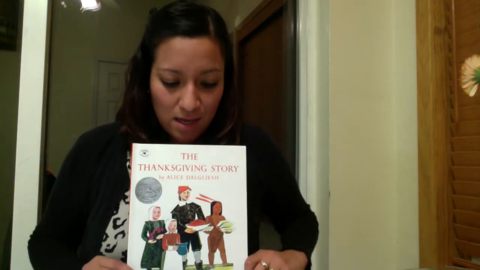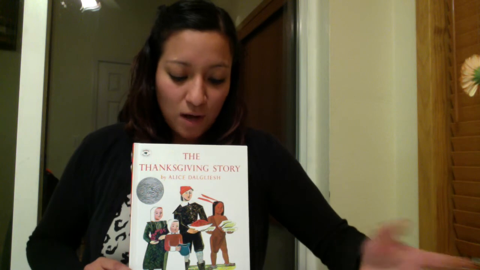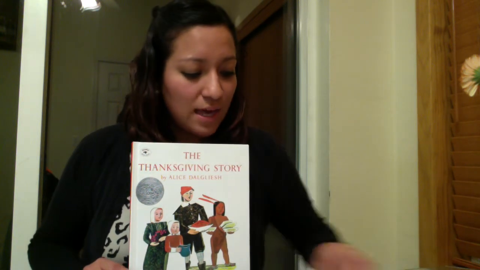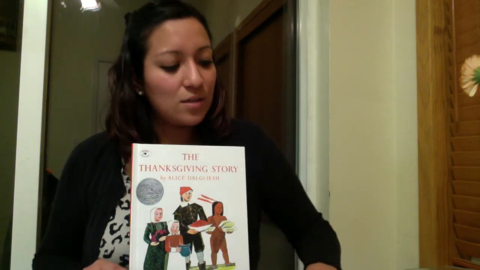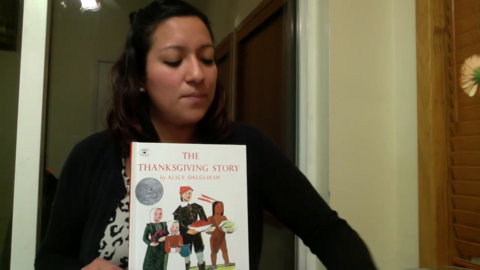For the explore part of my lesson, I would have my students draw, paint, or cut out pictures of the main characters in the story and mount them on heavy cardstock paper and glue them or use Velcro so the pictures can stick to the flannel.